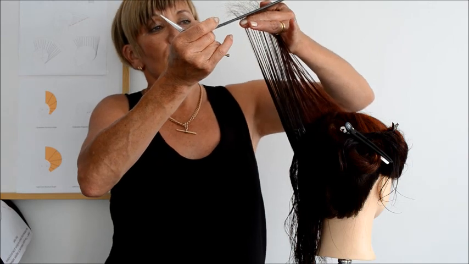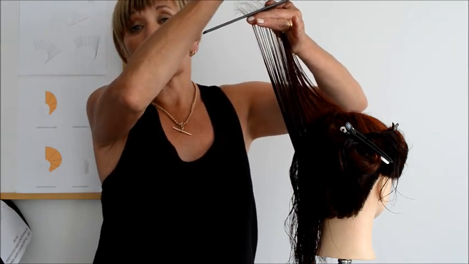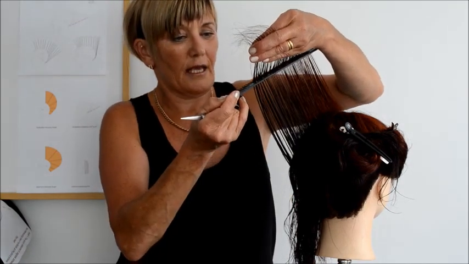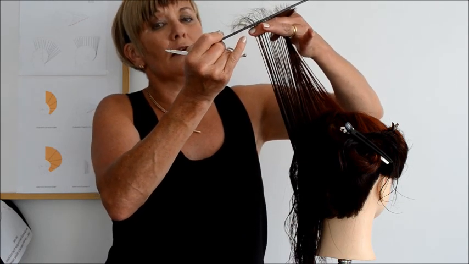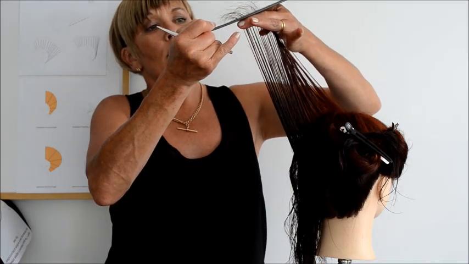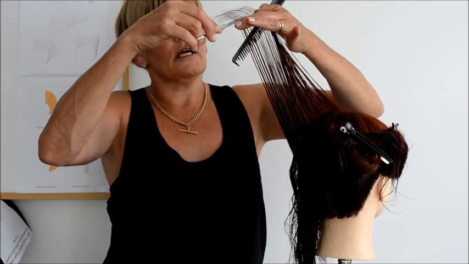So you'll notice that my fingers are pushed up hard under my comb and my guideline is sitting in this end of my comb. So just to clarify that, I'll take that up again. So there's my guideline on the left, and now it's sitting in my comb, and now I'm holding my fingers at the same angle as my guideline.